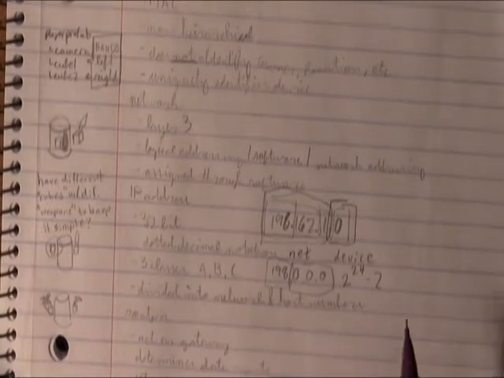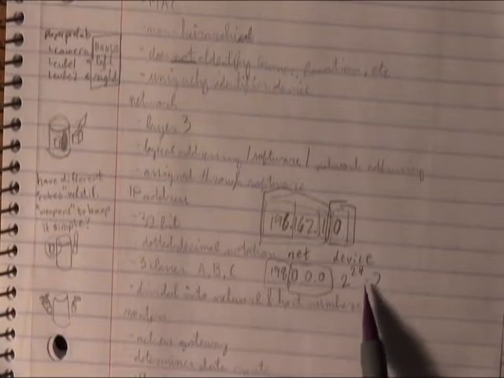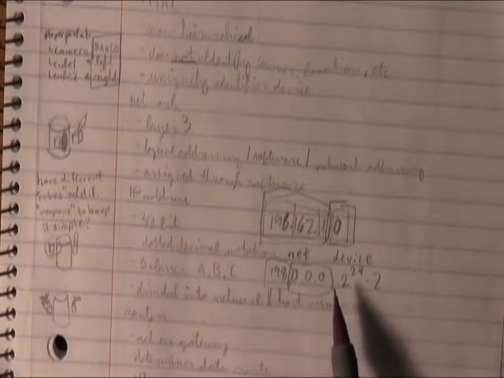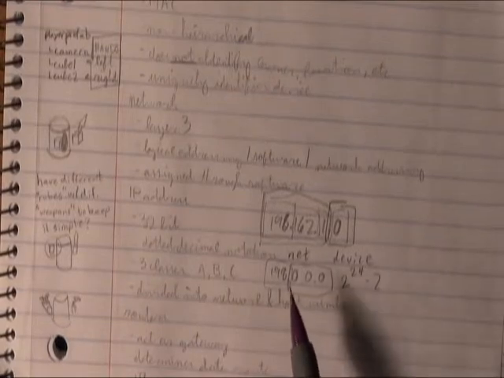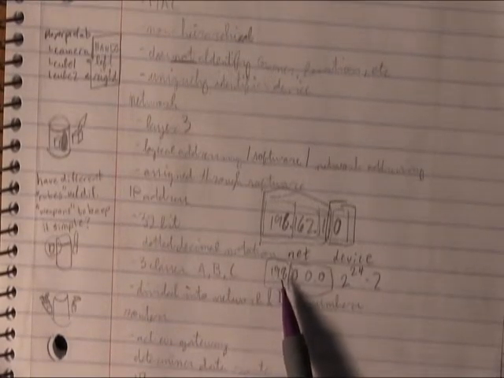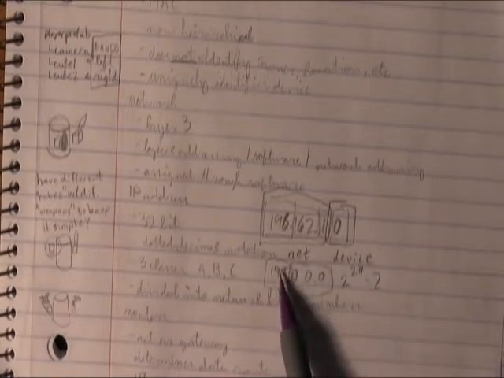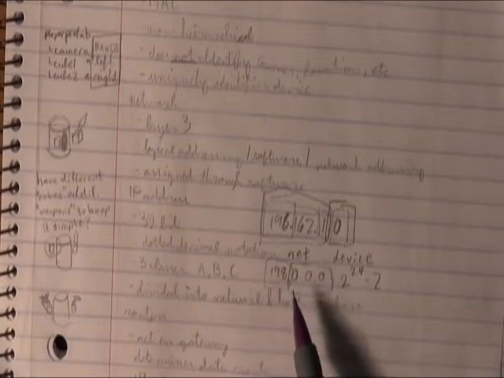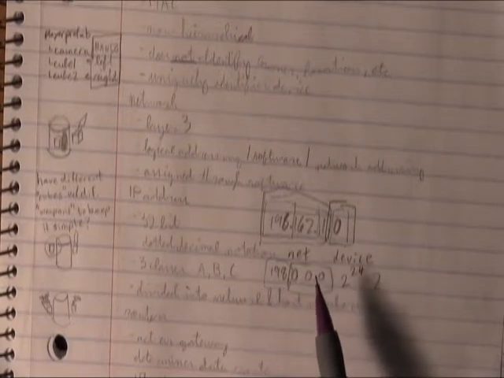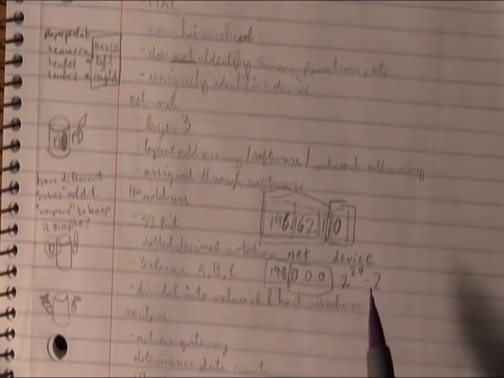The equation is 2 to the n minus 2, where n is the number of host bits, and with 3 octets, that's 24 bits. However, because we're working with octets, we can only have numbers 0 to 255, so a type A network can only have 255 different networks, although they can have a lot of devices.